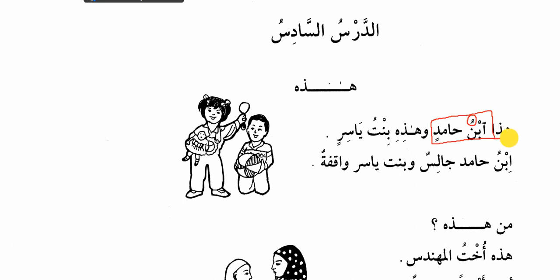Now, هذا has been used for the male idafa construction, and هذه, the feminine ism al-ishara, is used for bintu yasirin. So this is also an idafa construction. You can write it with a heavy dad. Idafa means the addition of two nouns. Bintu Yasirin means the daughter of Yasir. Ibnu Hamidin, again, this is an idafa.